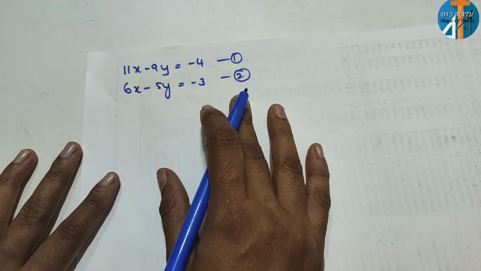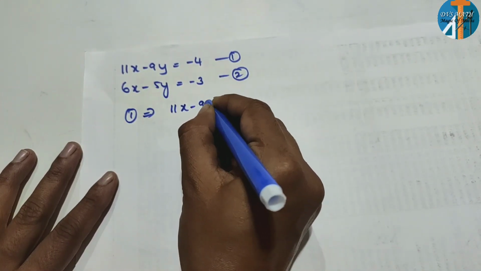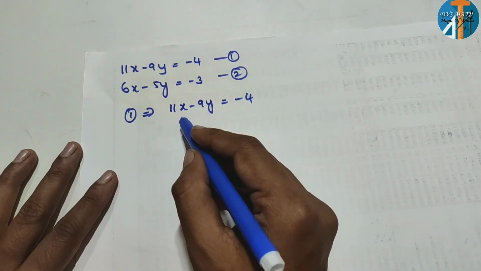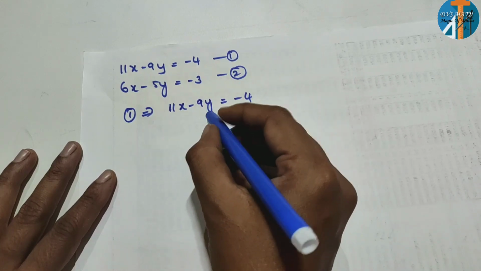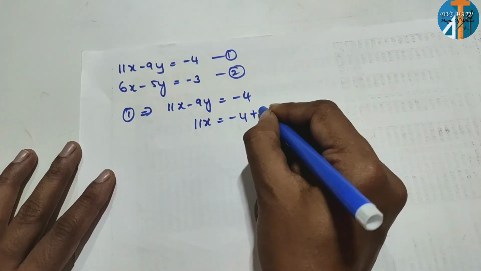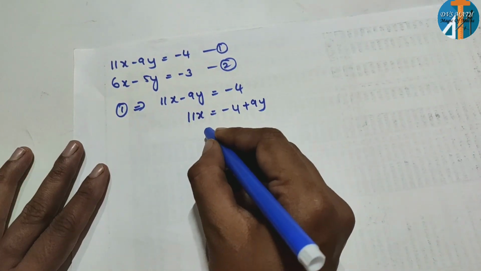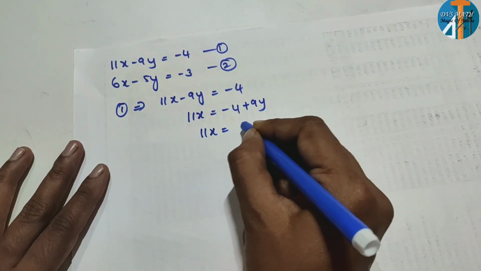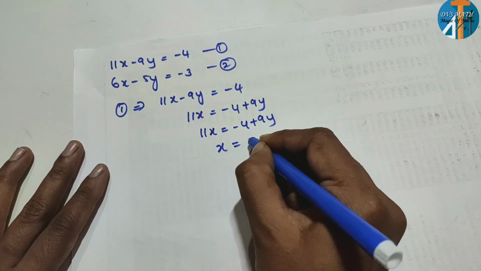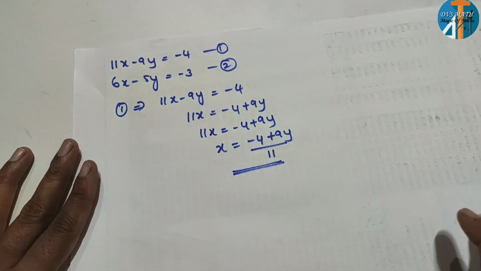If I solve these equations, consider the first equation: 11x minus 9y is equal to minus 4. Now let us take minus 9y to that side. So 11x will be as it is, and minus 9y becomes plus 9y on the other side; as it is negative, I am sending it across to make it positive. So 11x is equal to minus 4 plus 9y. You want the x value, so x is equal to minus 4 plus 9y divided by 11.